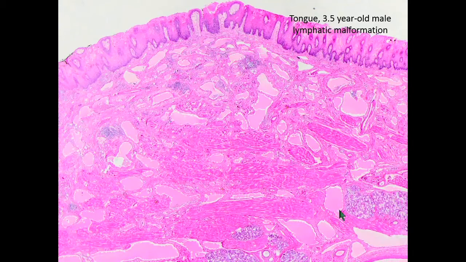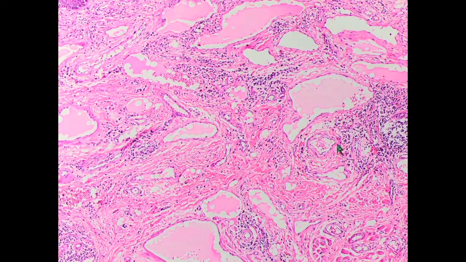You can also see salivary glands shown here. This is higher power. You can see the same dilated vessels, very similar to the pictures that Stan showed from lymphangiomatosis in the lung. Also surrounded by mostly lymphocytes and histiocytes.